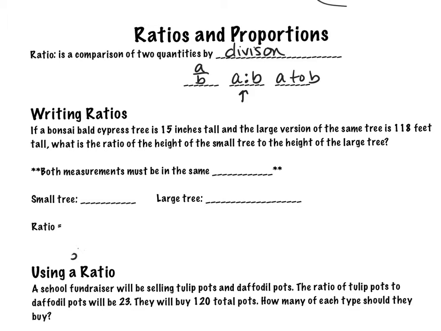So let's look at a couple different examples. The first one is looking at if a bald bonsai cypress tree is 15 inches tall, and the actual tree is 118 feet. What's the ratio of the height of the small tree to the height of the large tree? First things first, whenever we write ratios, the measurements that I'm using, whatever they are, need to be in the same unit.